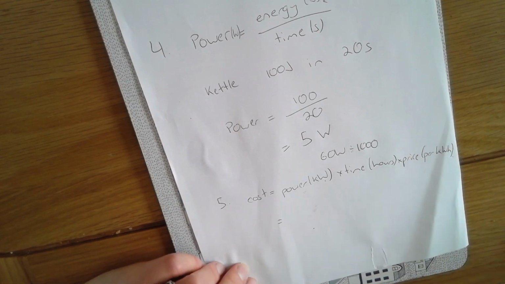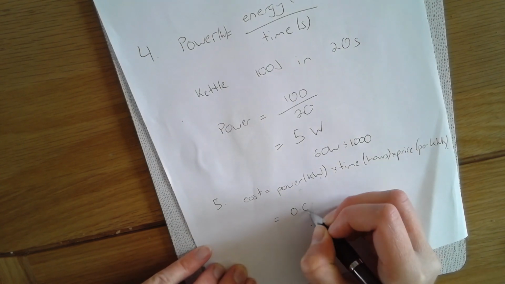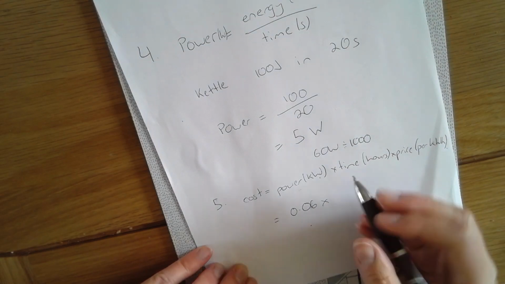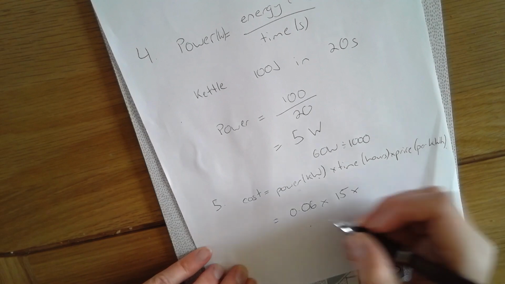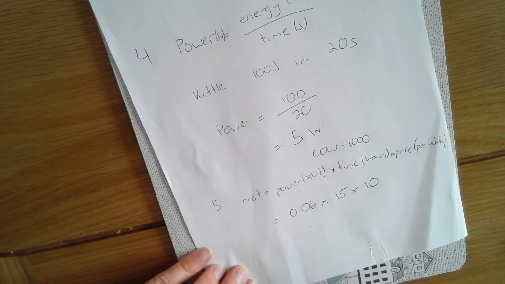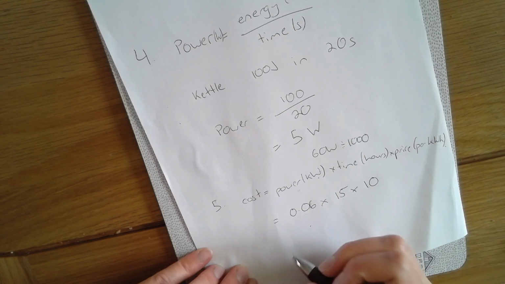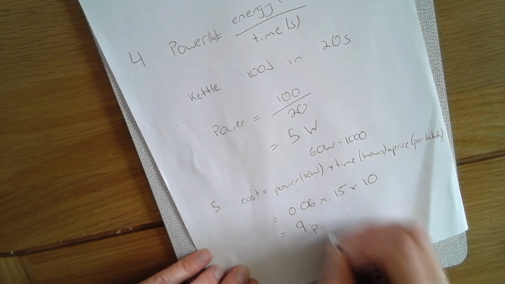So again, use your calculator if you want to. 60 divided by 1,000 is 0.06 times by the time in hours, which was 15, then times by the price, which was 10p per kilowatt hour. Then you do 0.06 times 15 times 10, which gives you 9 pence.